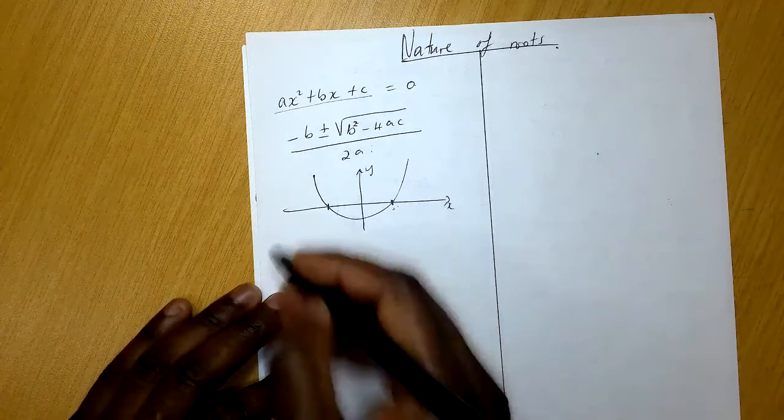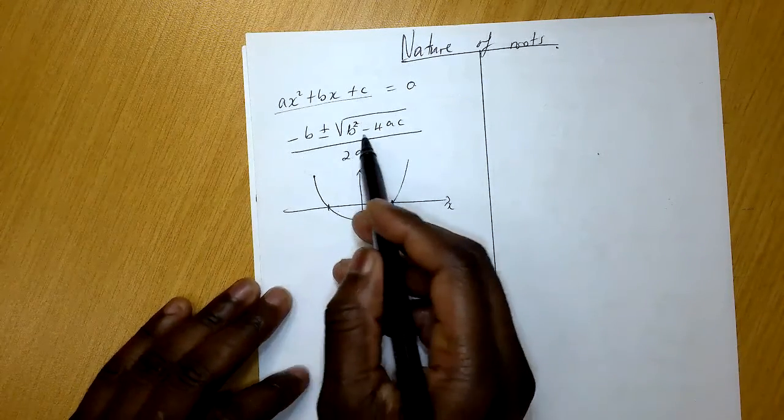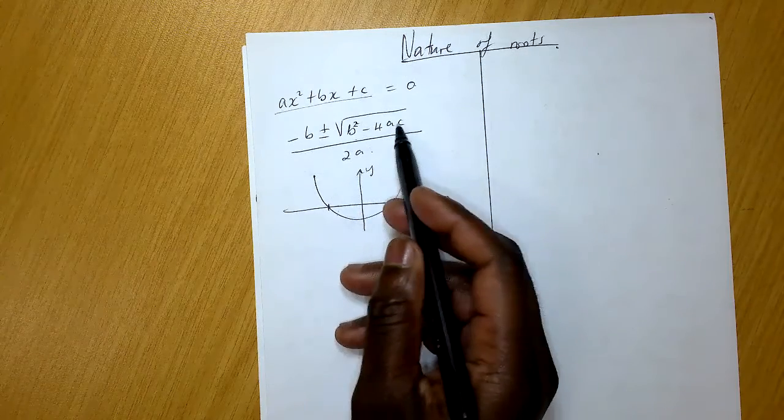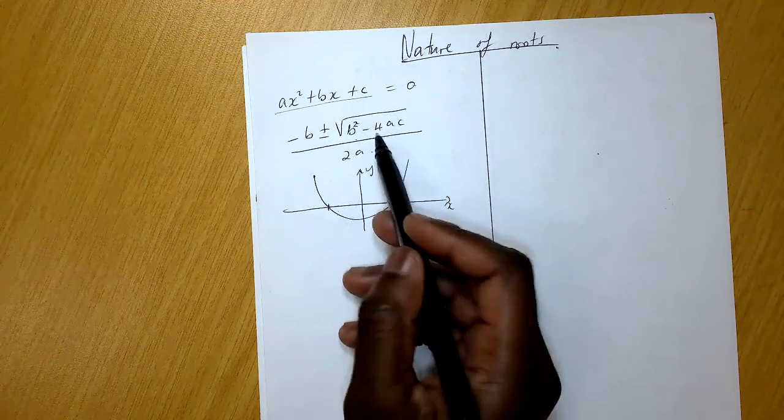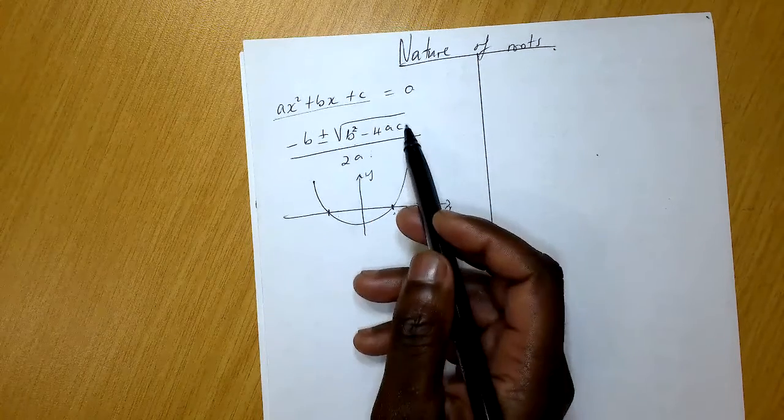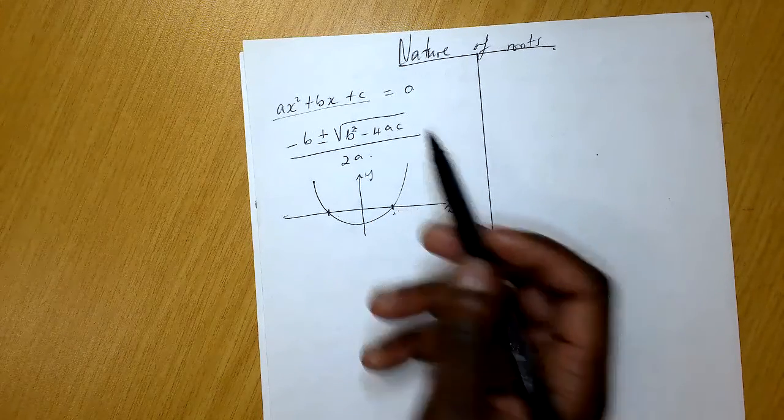But now let's see what we're going to do here. If you've got a negative b squared minus 4ac, or a negative inside the root sign, it means that you can't find a root.